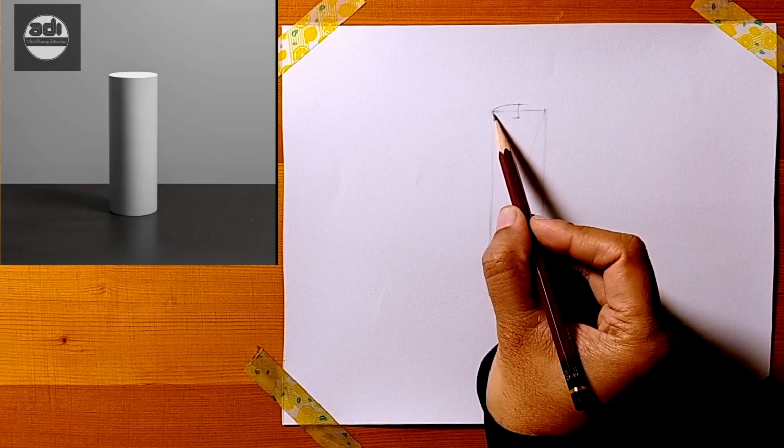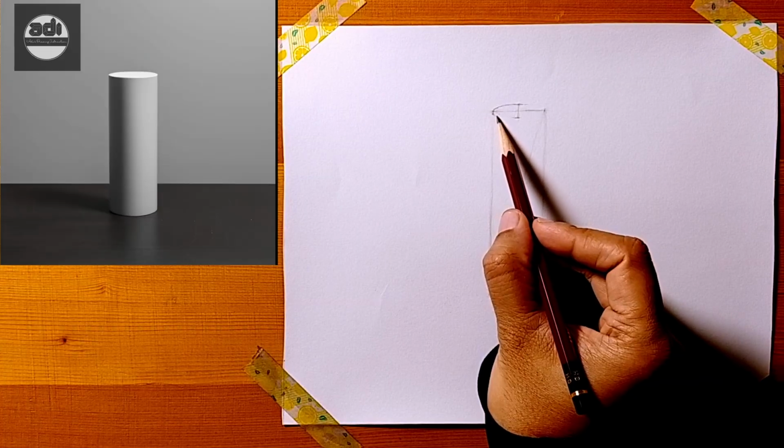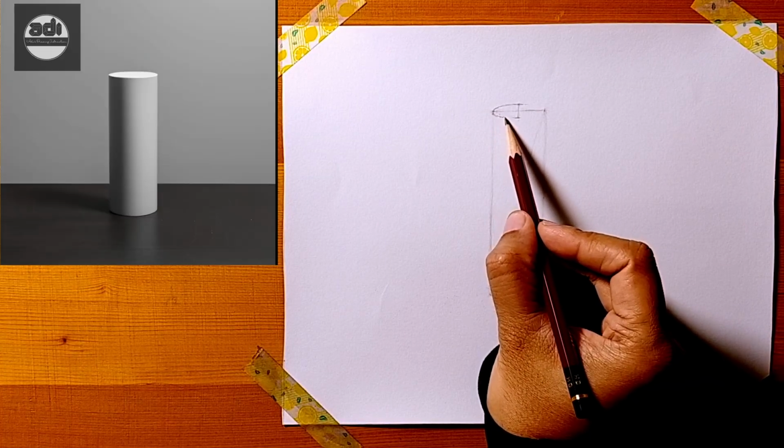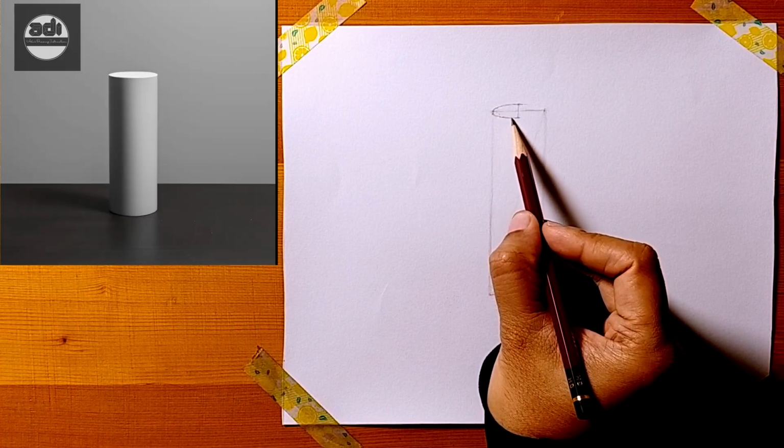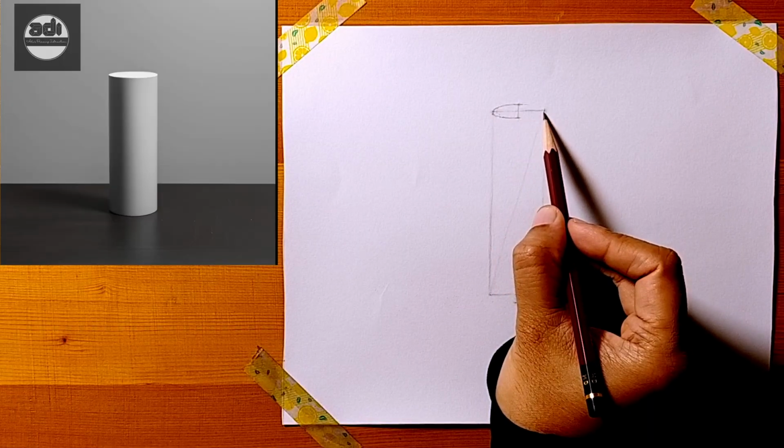Also remember, we are drawing a circle in perspective. So when you reach the corners, don't bring them to a point. It is a changing curve.